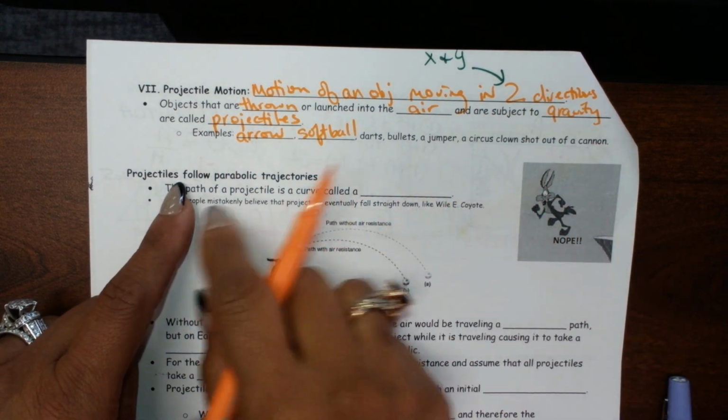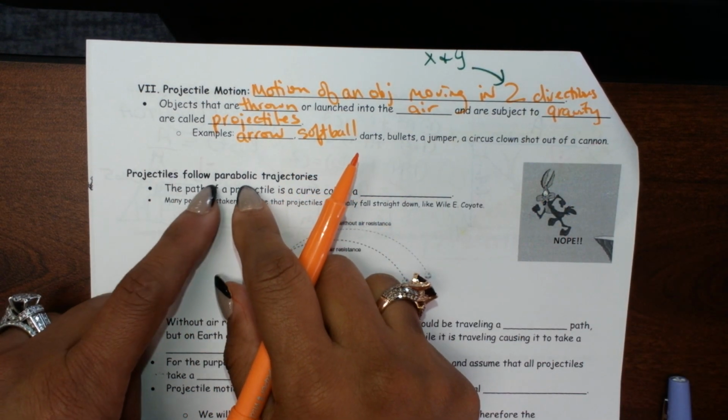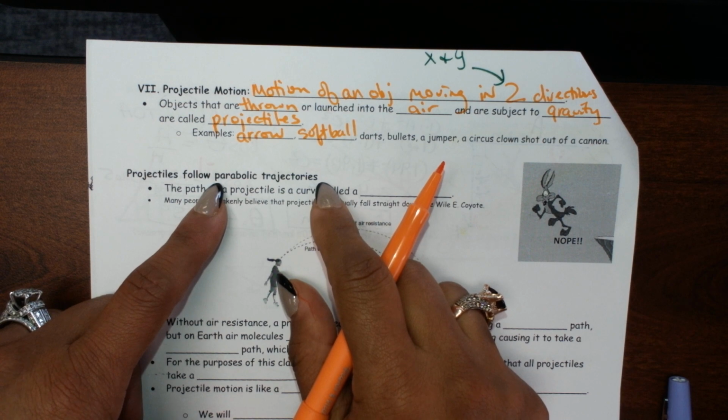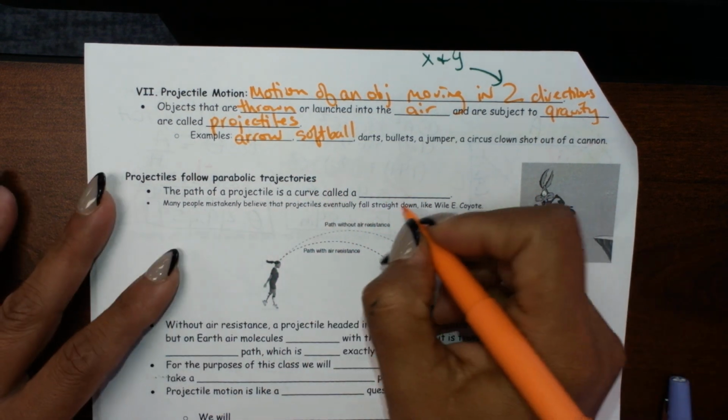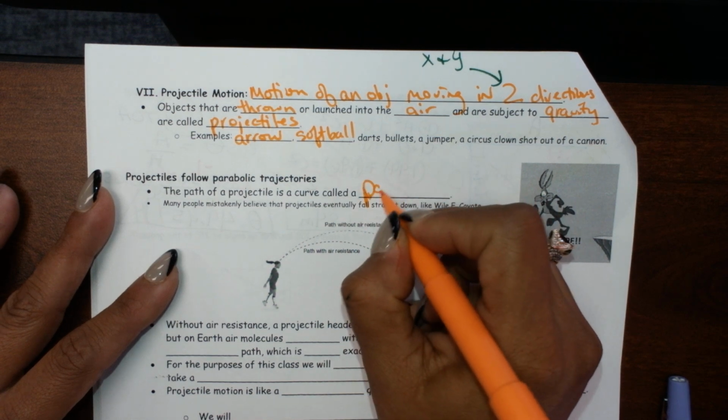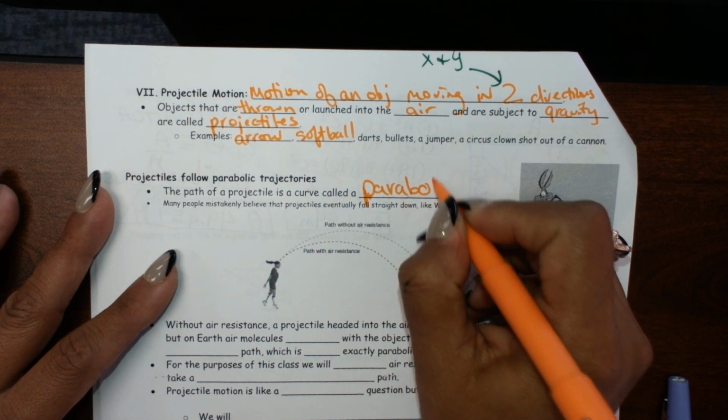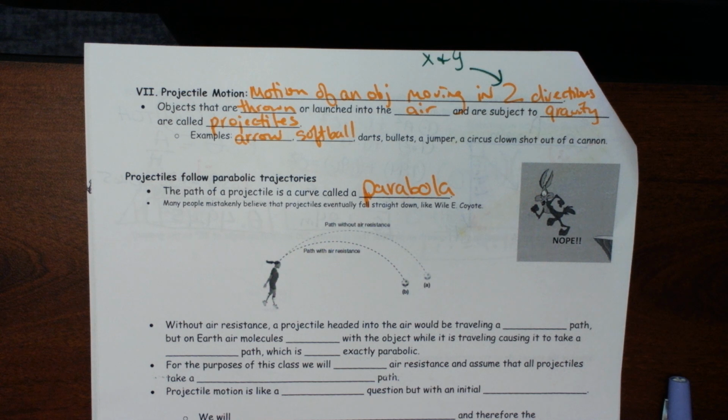Okay. Projectiles follow a parabolic trajectory. That path is a curve called a parabola. Remember I told y'all we were taught some things wrong when we were younger? Now this is another thing. Wile E. Coyote.